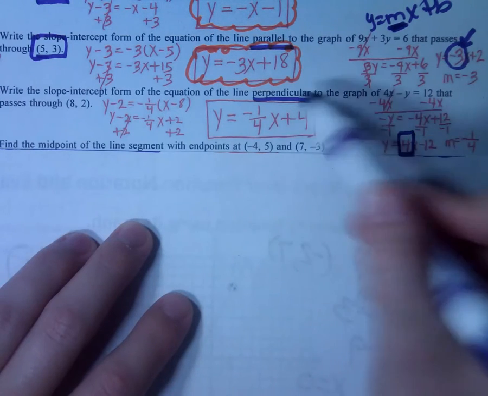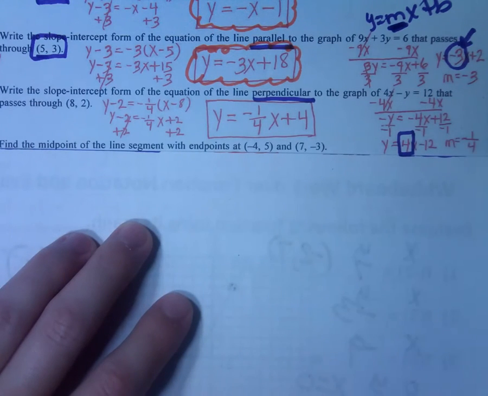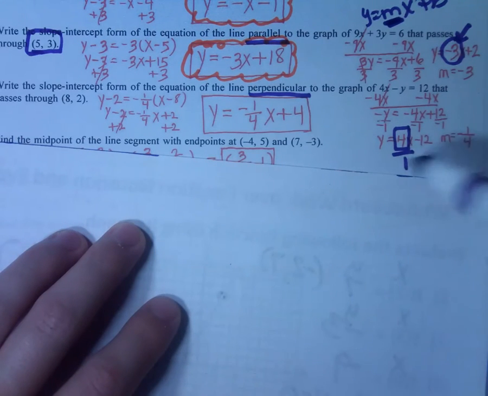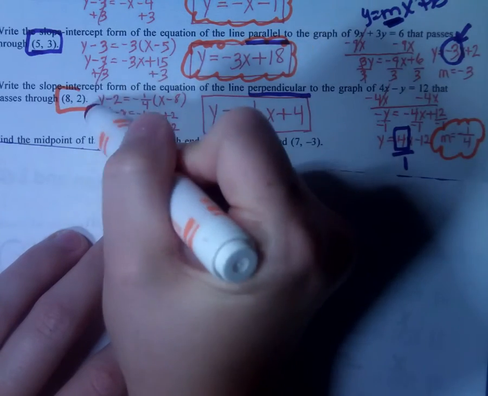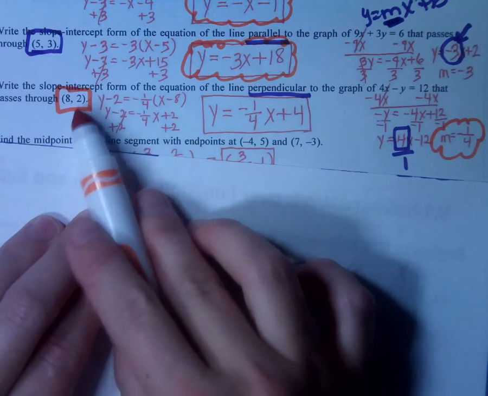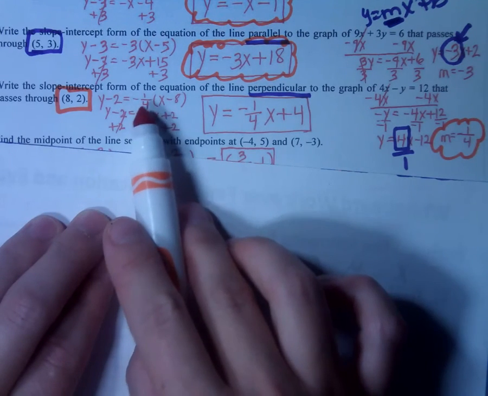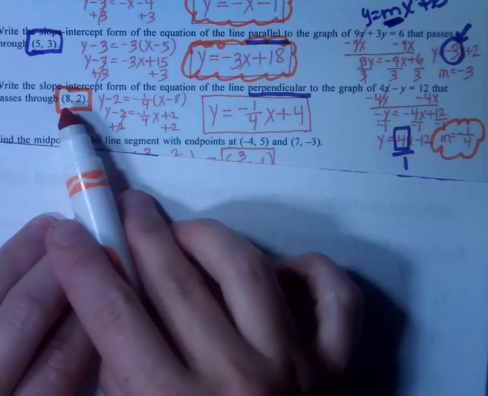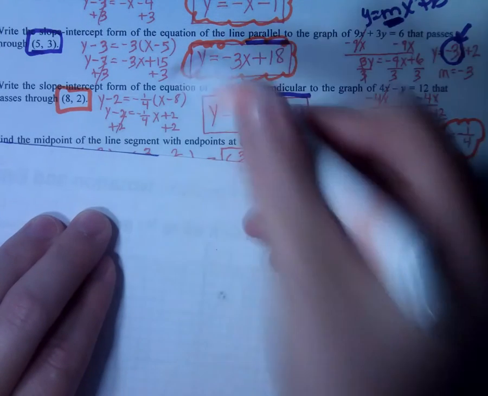If I want the perpendicular slope, I have to flip this fraction over and switch the sign. Remember, 4 is understood to be over a 1, so when I flip it over and switch the sign, I get -1/4. So that's my perpendicular slope that I want to use. And I want to take it through the point (8, 2). So y minus the y coordinate, which is 2, equals -1/4, the perpendicular slope, and then x minus the x coordinate, which is 8, and then I distribute.